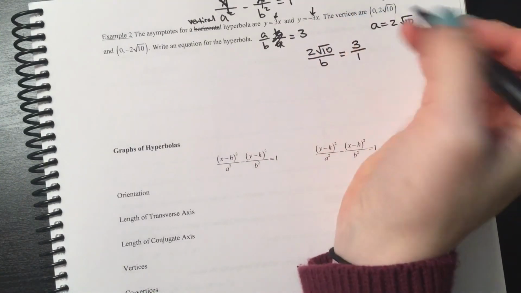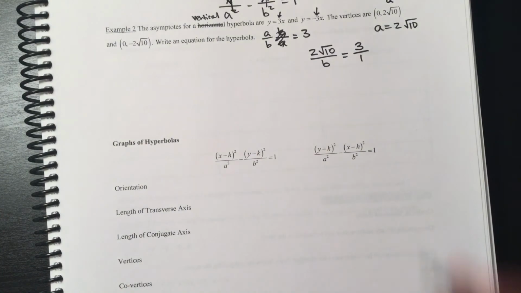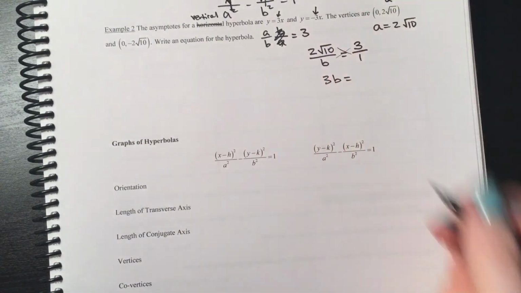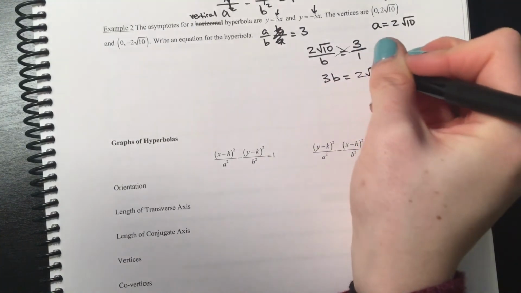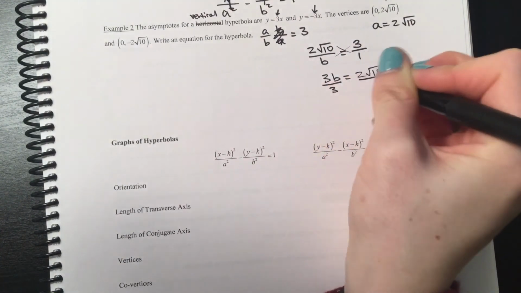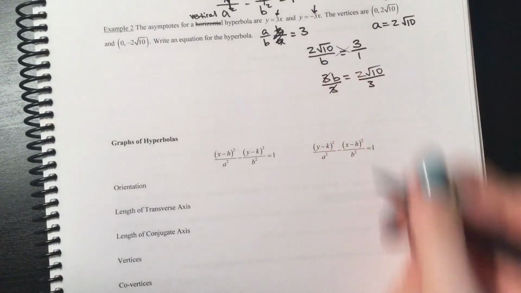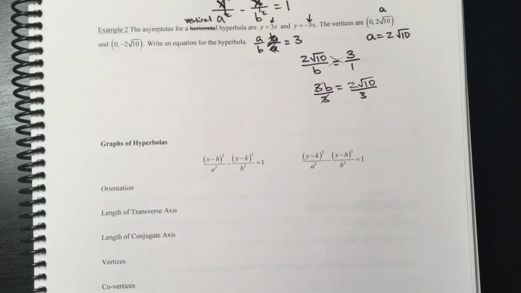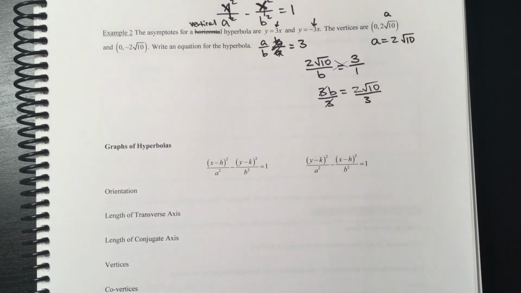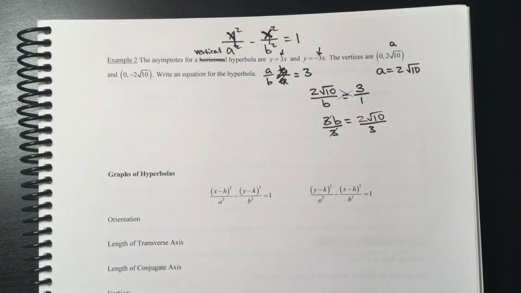So we're going to cross multiply. So I'm going to write this as 3 over 1. So cross multiply here, and we have 3 times b equals, cross multiply here, and we've got 2 root 10. All right, so we're going to simplify this down. So divide both sides by 3 just to get b by itself. So that is our value of b. We've got 2 root 10 over 3. All right, so this is probably going to be a little bit more complicated than what you would normally see. But let's put all this together.